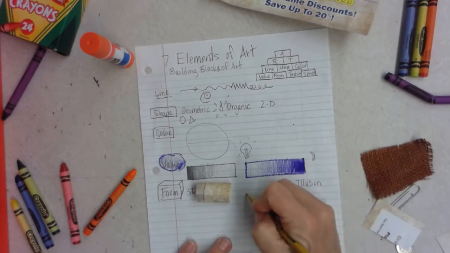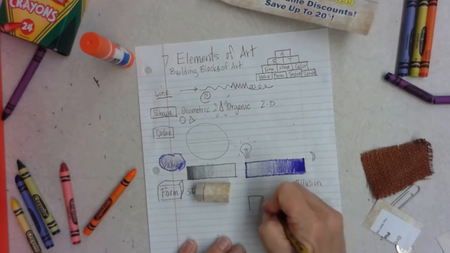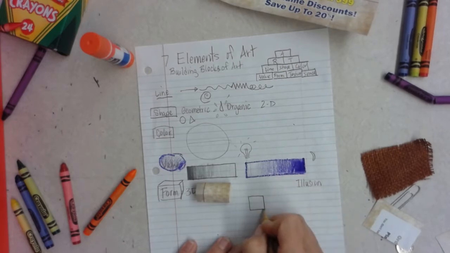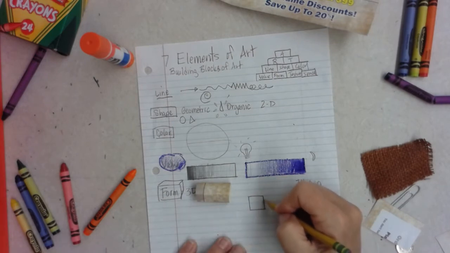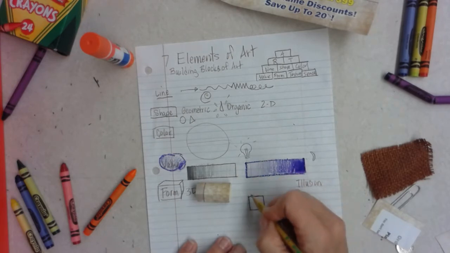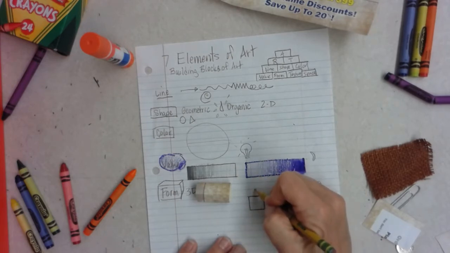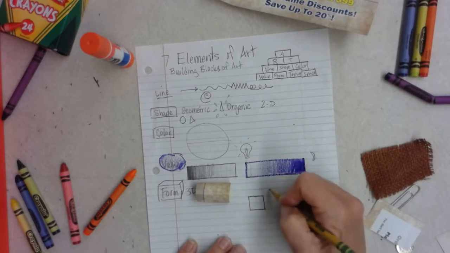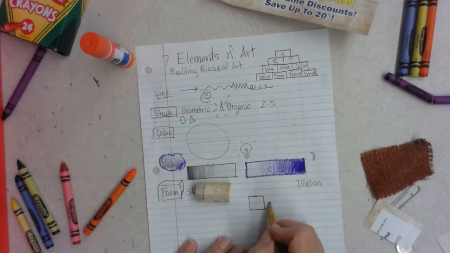So let's go with a box. I'm going to use my two lines, probably about two lines wide. Two lines. I'm doing that really dark. These are parallel lines. They don't run into each other. They don't meet. If you follow these lines, you know they're not going to meet. Then we're going to do some more parallel lines about one line away, but I'm going to do them very lightly so that I can erase when I need to.